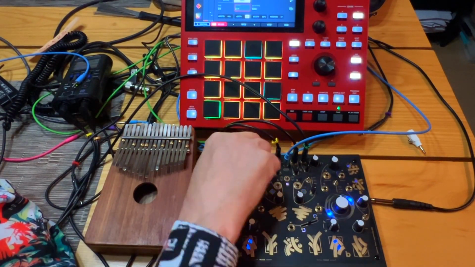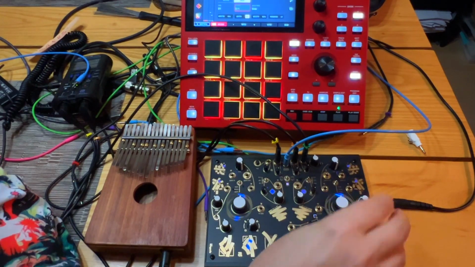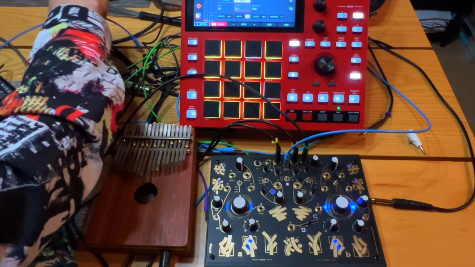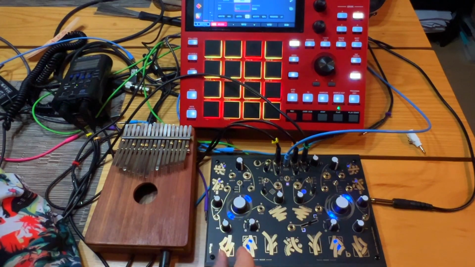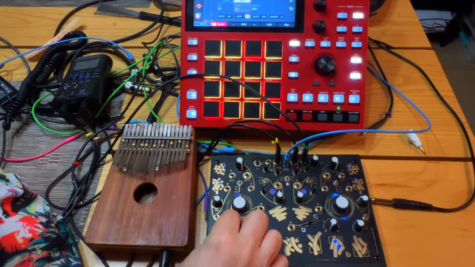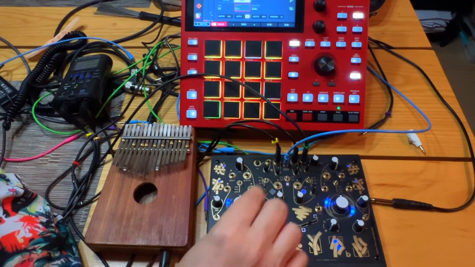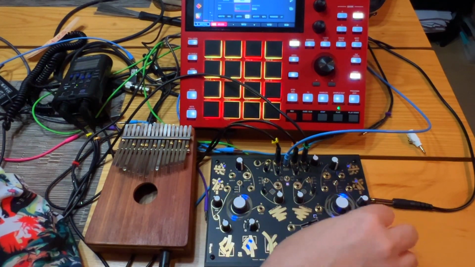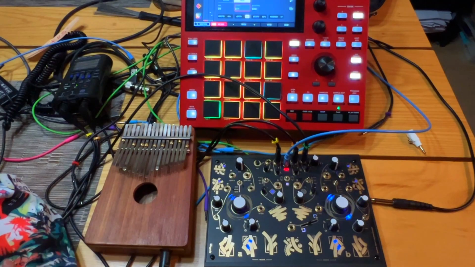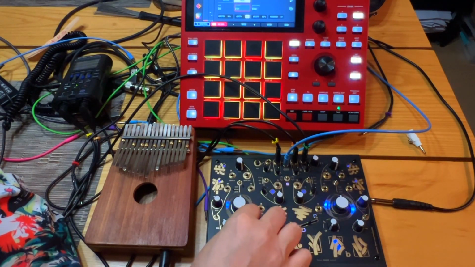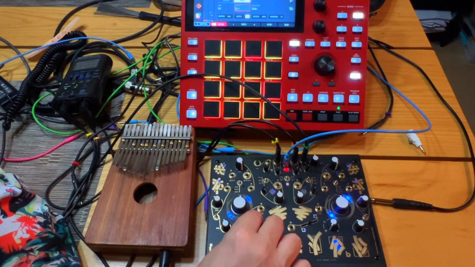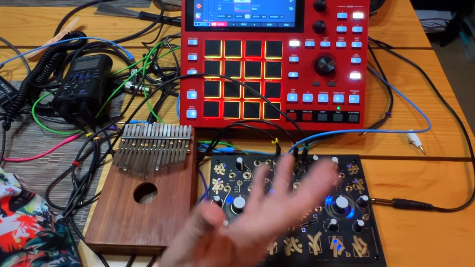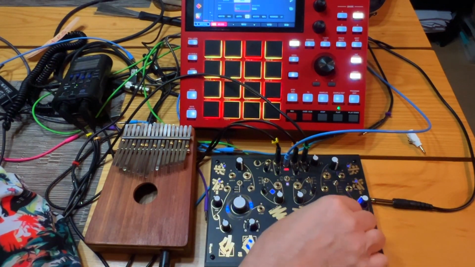Okay, so now I'm just going to switch it to internal. Very warbly kind of sound with these. I think it's because it's in slice mode. And I haven't done much with the envelopes, but I could do that if I wanted a longer attack on my buffer.